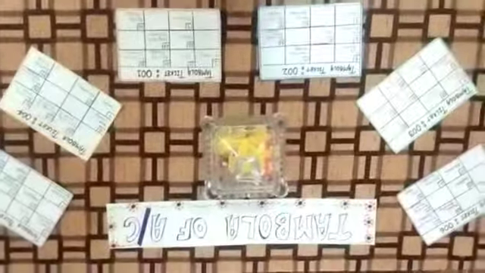Hey guys, let's play the tambola. It's not the simple one tambola, it's the tambola of accounts. In the tambola of accounts, we have one box filled with the number of definitions of the accounts. Like this, you can see it has number of slips in it.